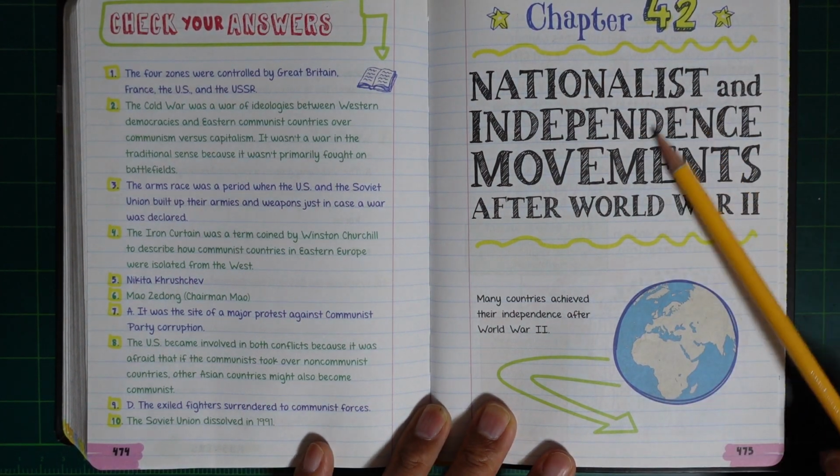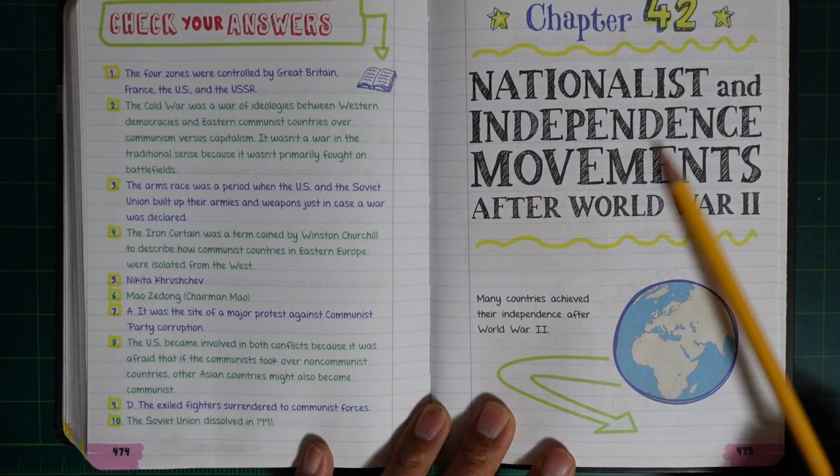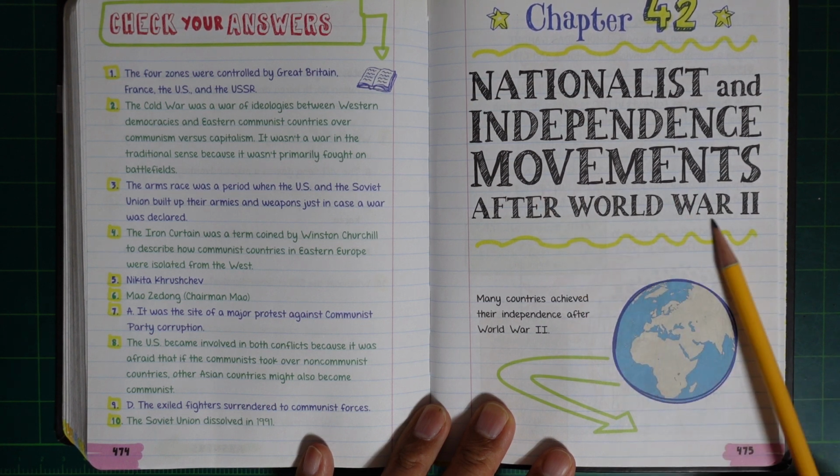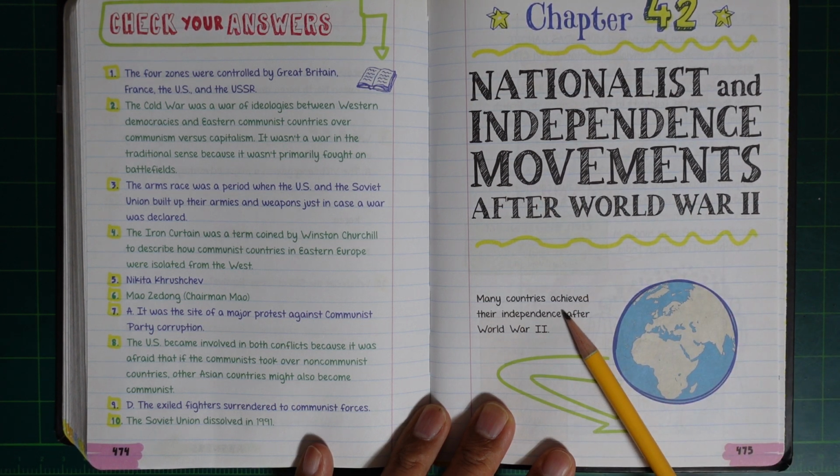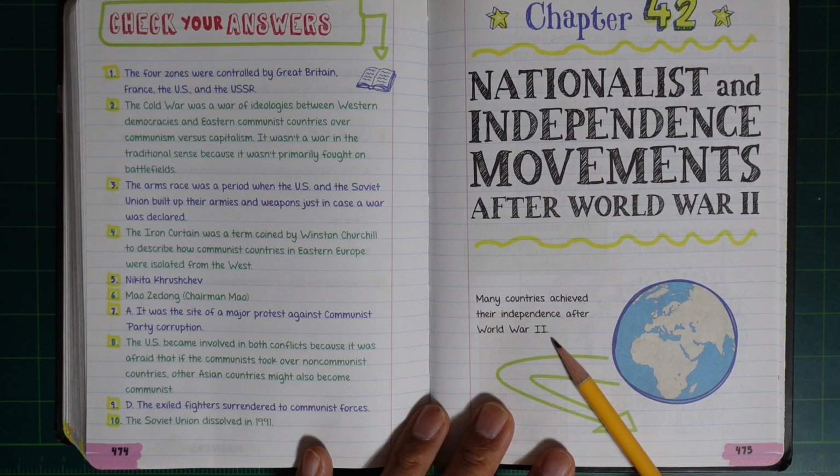Chapter 42: Nationalist and Independence Movements after World War II. Many countries achieved their independence after World War II.